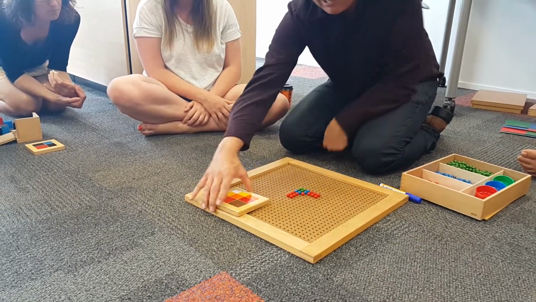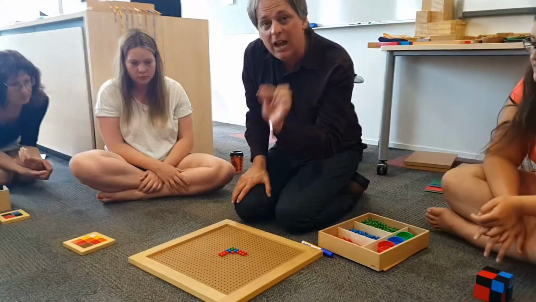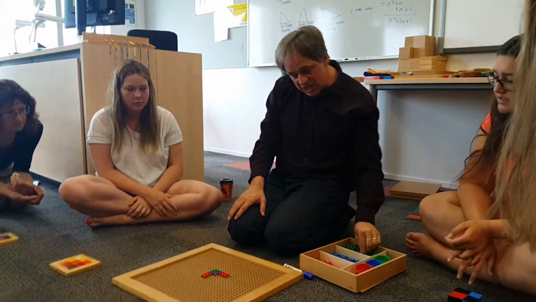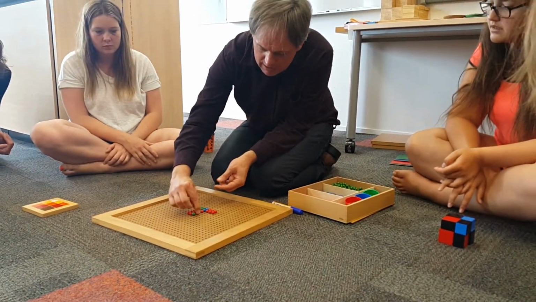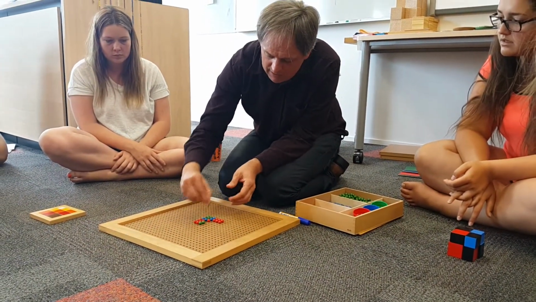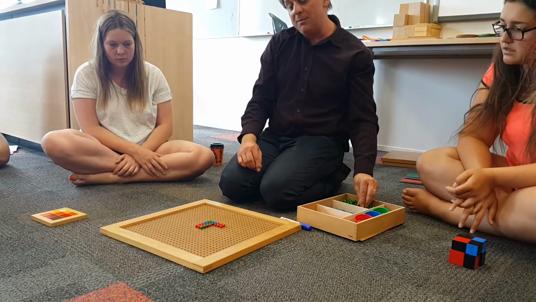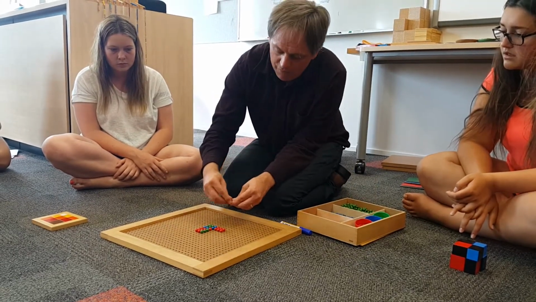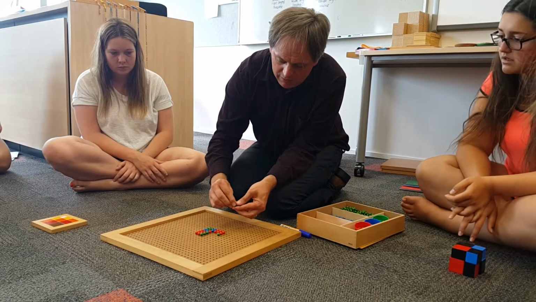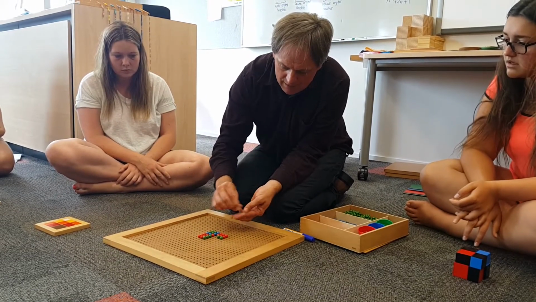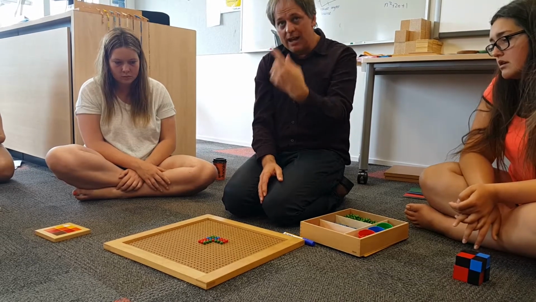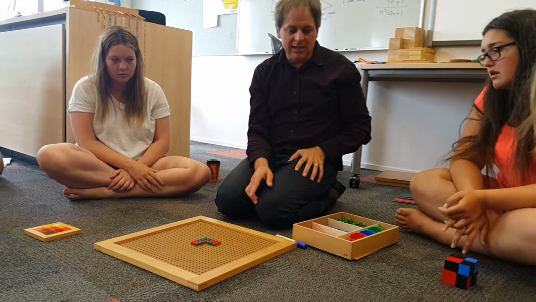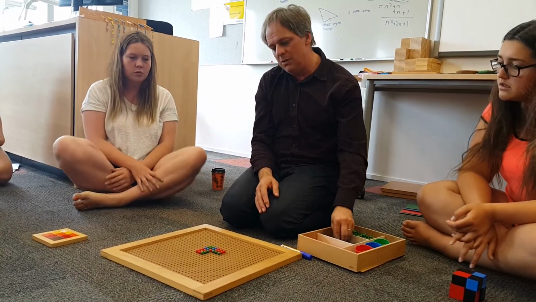Now I need the next hierarchy. What's the next hierarchy after 100? Thousands, yes. And this one is only going to be like this. We're asking a child to find out what the square of 312 is. I'm going to need another hierarchy. What's the next hierarchy up after 10,000? What colour is that? Blue.